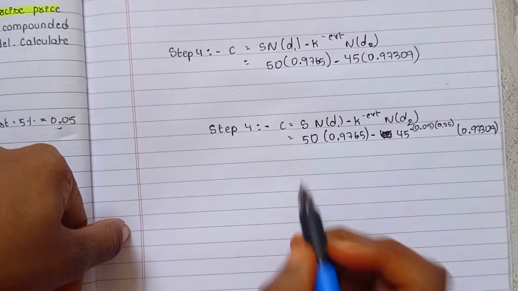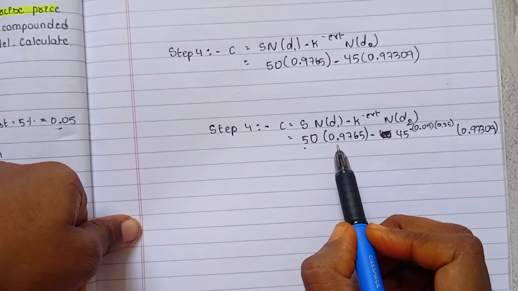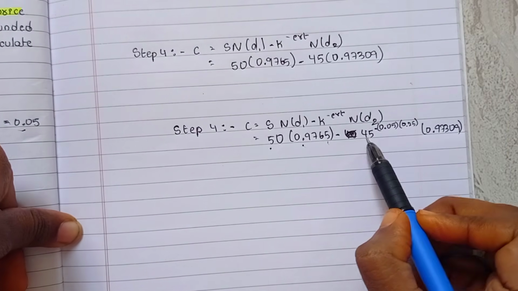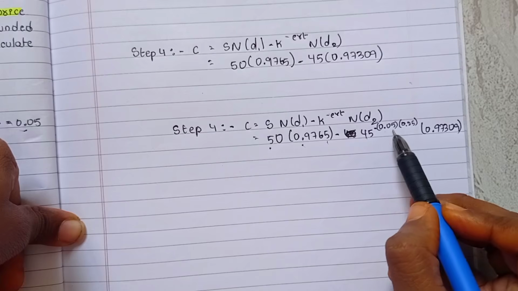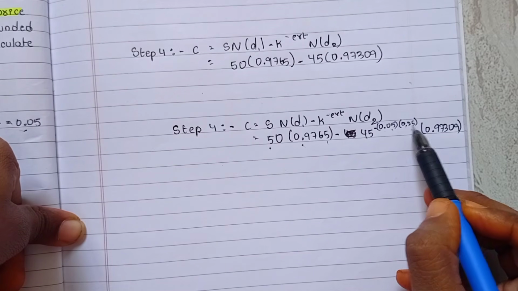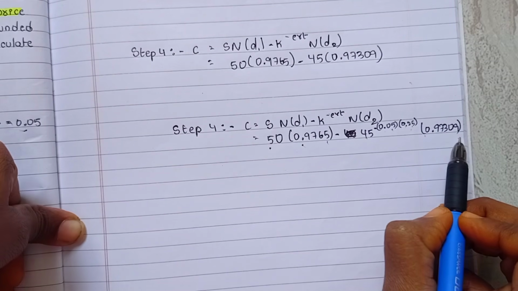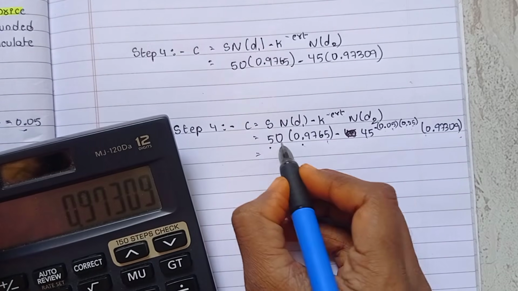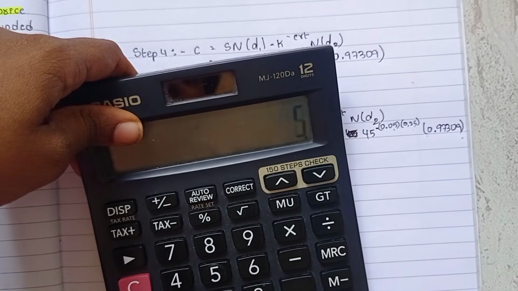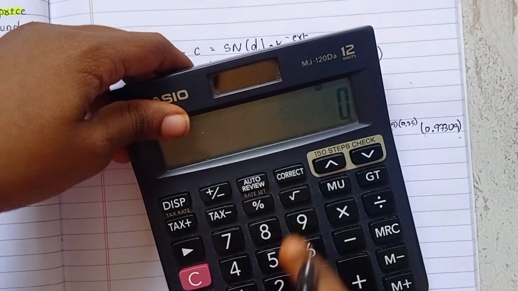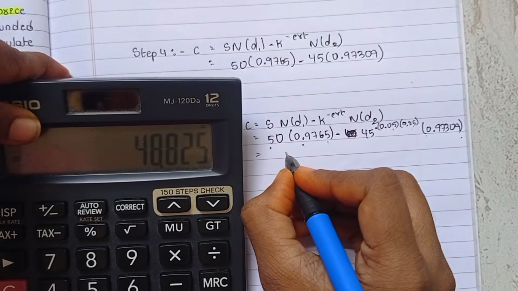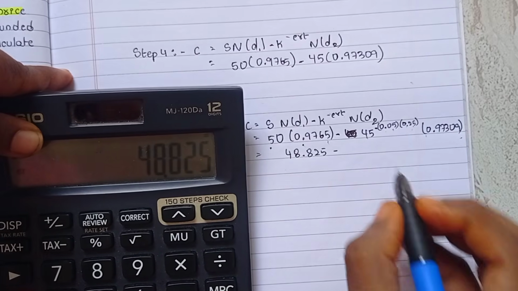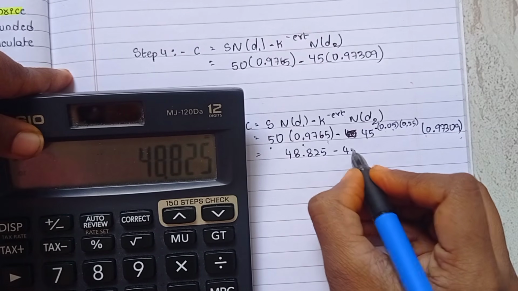Okay, so S value is 50, ND1 value is 0.9765, minus K value is 45 and R value is 0.05 and T value is 0.25 and then ND2 value. Okay, so let's simplify this. So 50 into 0.9765 is 48.825 and K value is 40.